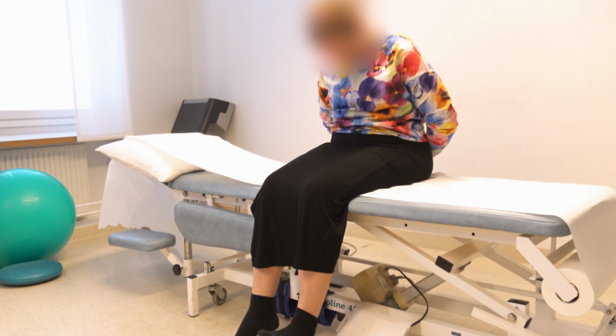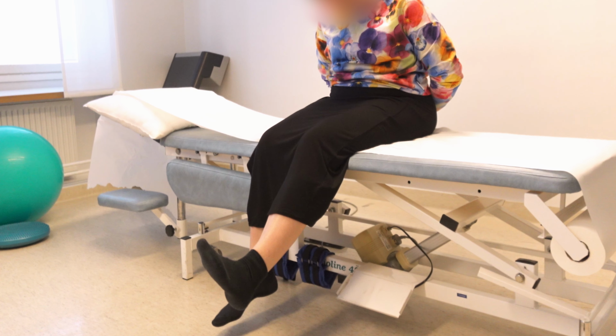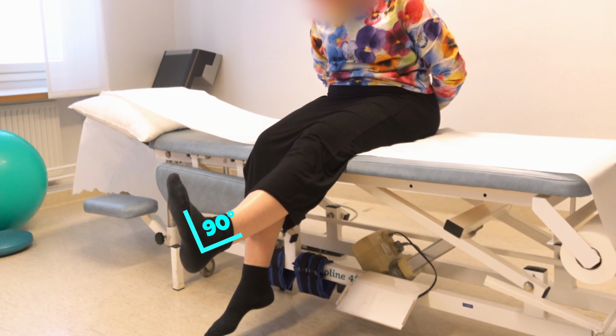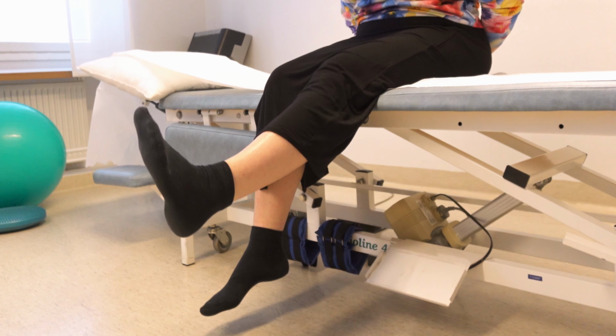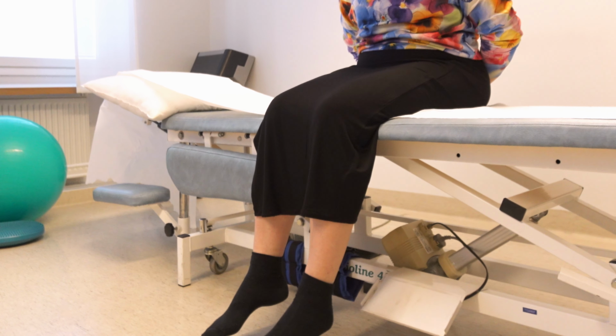Then slump into the poor posture and let your back round. Slowly bend your chin down to your chest and then straighten your asymptomatic leg in front of your body. Bend your ankle to a 90-degree angle and slowly start lifting your leg upwards. Here we are going to determine how the asymptomatic side starts to lift and how high you can get it.